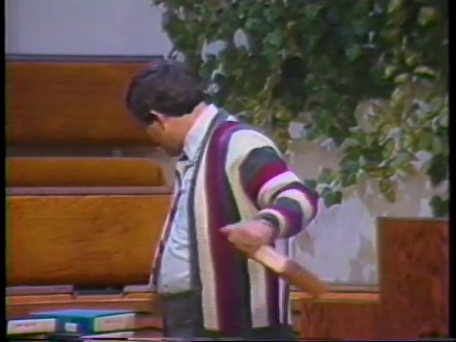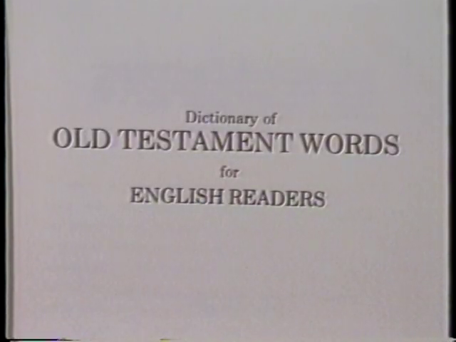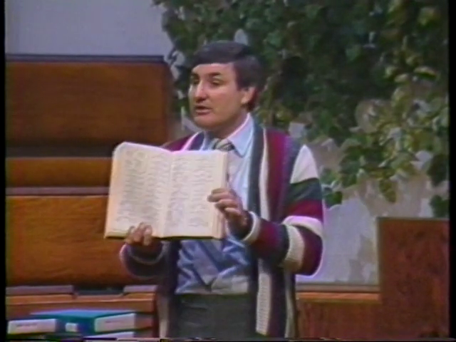It really isn't. Another one that I don't like as well, but I use it some, is a Dictionary of Old Testament Words for English Readers by Pink. And this is much like that one. You look up the English word, and it tells you what the Hebrew words are, and it gives you the passages where they're used that you can understand the sense of them. And so that'll be helpful, I think.